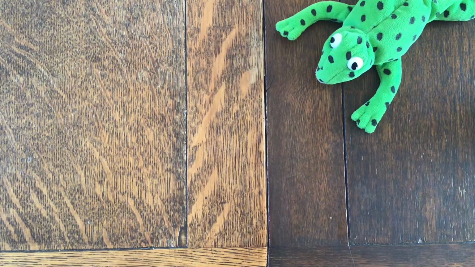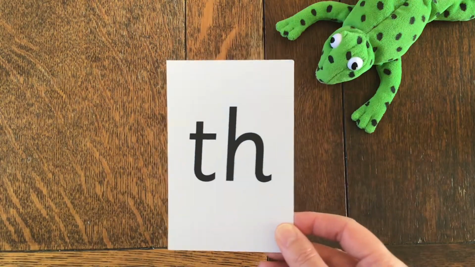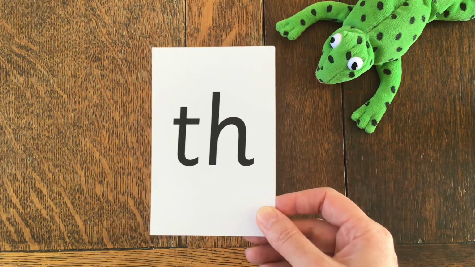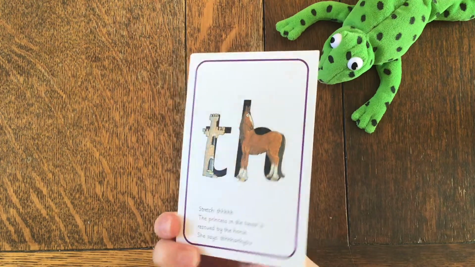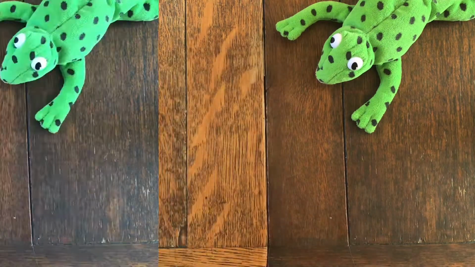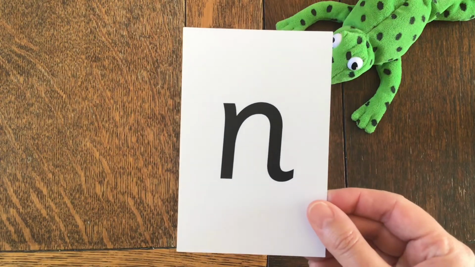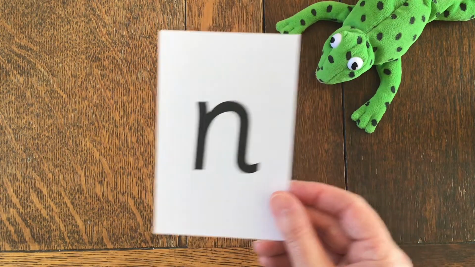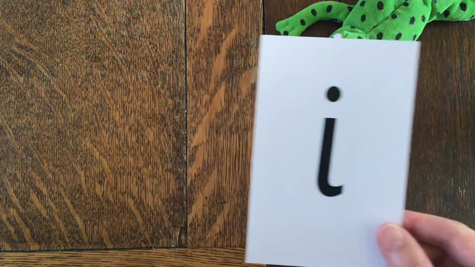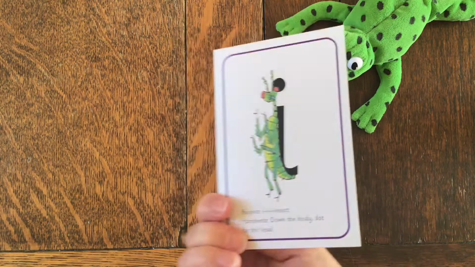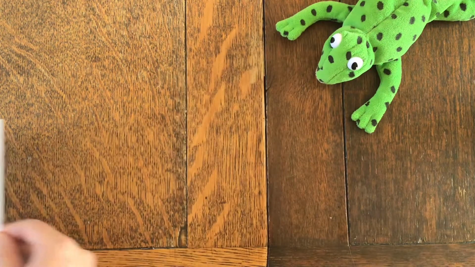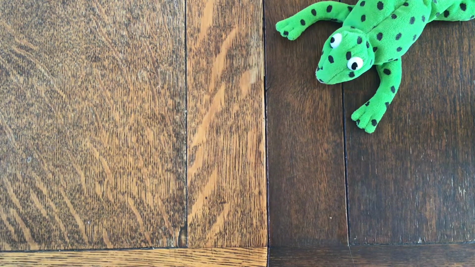Hi, everyone. Today we're going to be building words using the digraph th. Net. Insect. Let's build our first word.